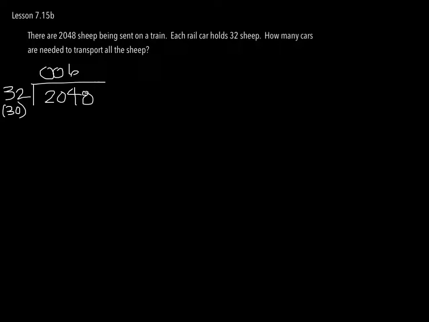So now let's multiply. 6 times 2 is 12. Carry the 1. 6 times 3 is 18 plus 1 is 19. And now we're ready to subtract. I'm going to cross this off so I don't use it again. 4 less 2 is 2. 0 less 9 I can't do. I got to go to my neighbor, borrow some sugar. 2 becomes 1. 0 becomes 10. 10 less 9 is 1. And then I have an 8 to bring down.